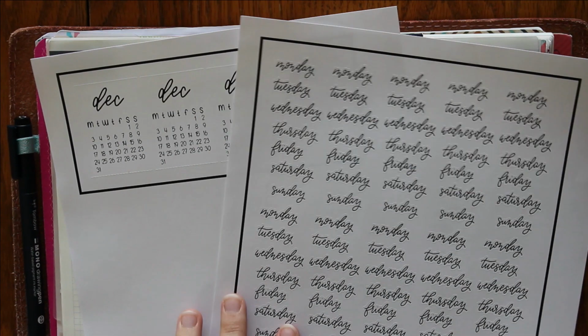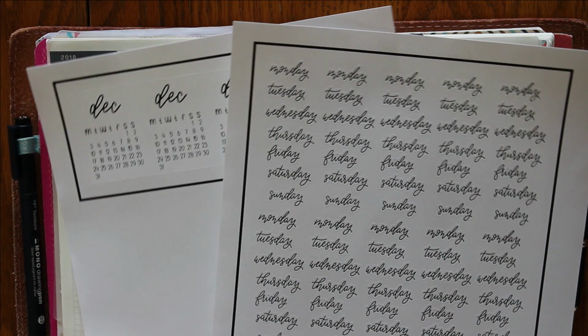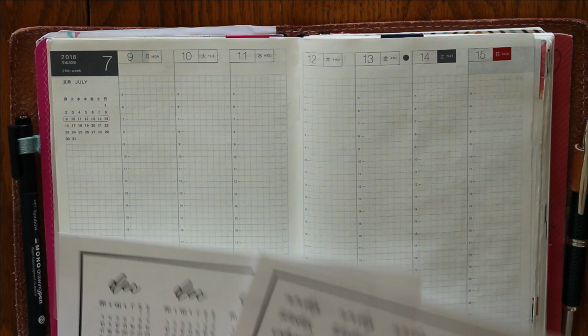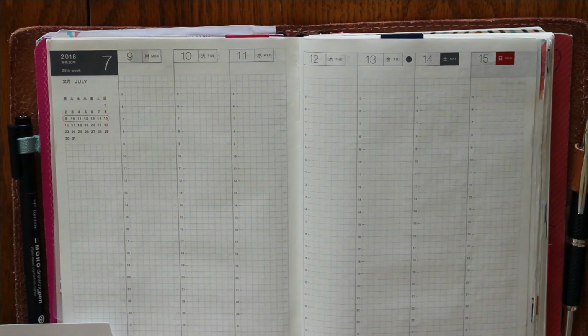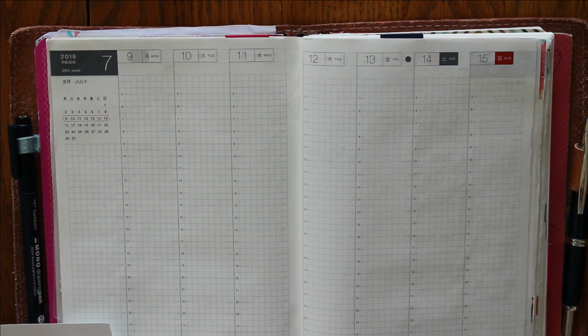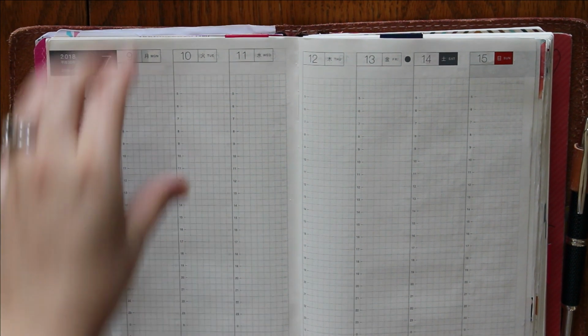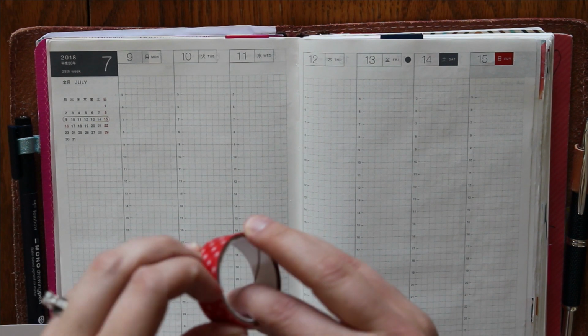Okay, so we just printed these stickers. Now let's try them in our planner. So I have a Hobonichi Cousin. This is just a week that was unused. It was before I purchased it. And I'm gonna just show you how I would use this in my planner. So I'm just gonna start with some washi tape.